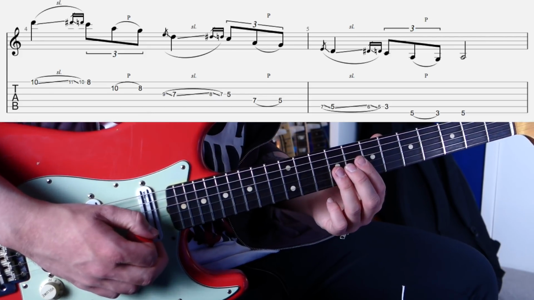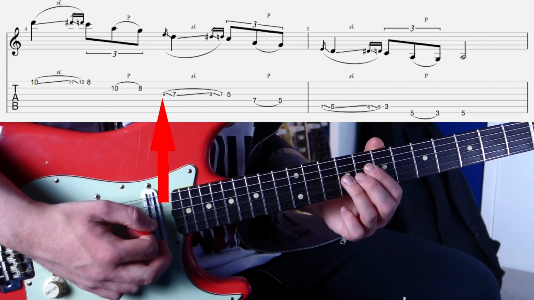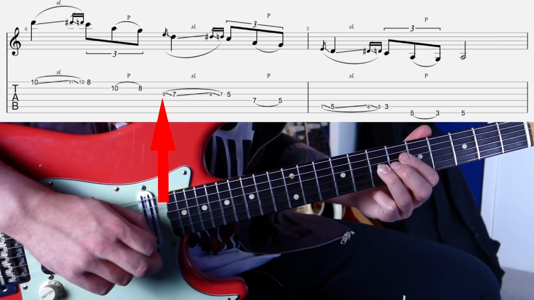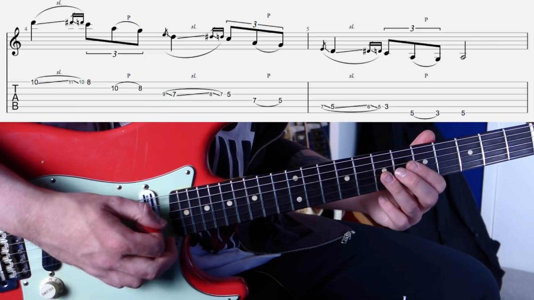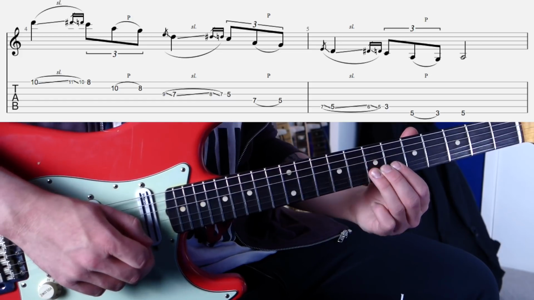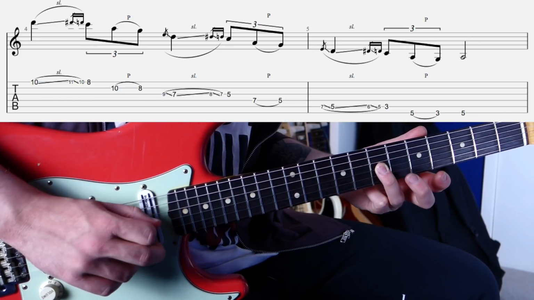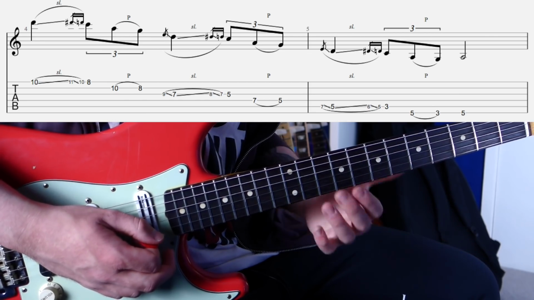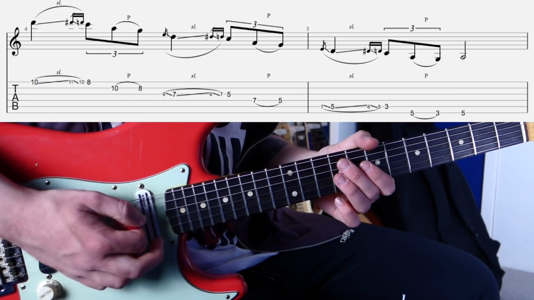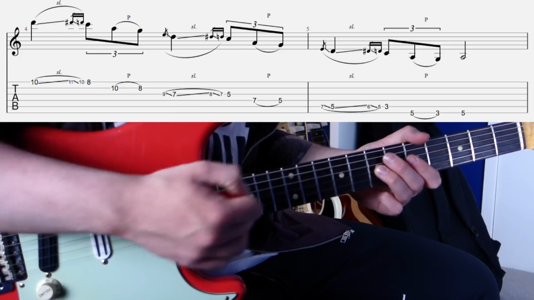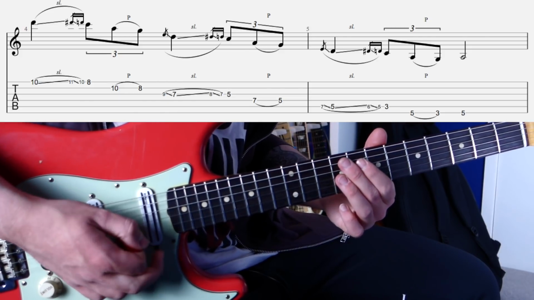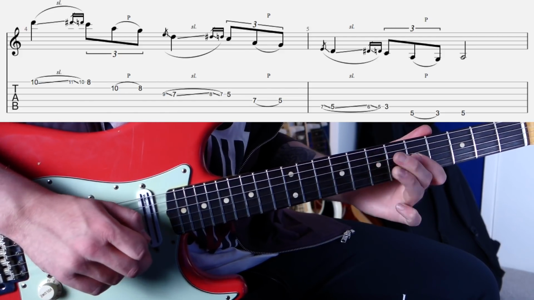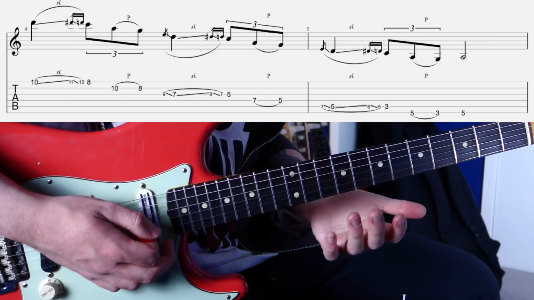So that's a slide from fret 9 to 7 on the G string. So that's borrowing from the note value here. And then you slide up and do the rest of the lick. So you pick fret 9. Don't pick fret 7 when you slide down to it, because you've already picked the G string. And you only need to pick it once there.